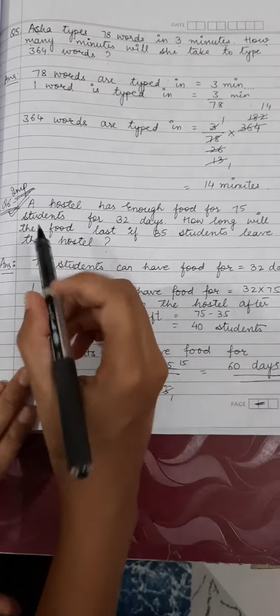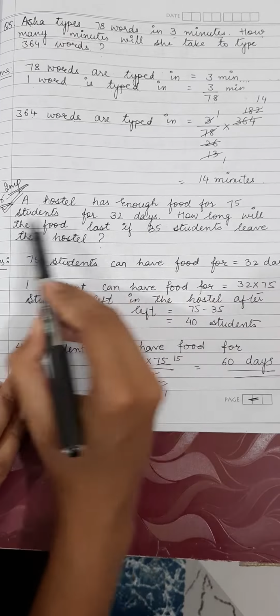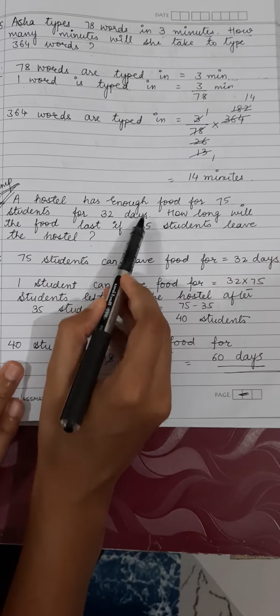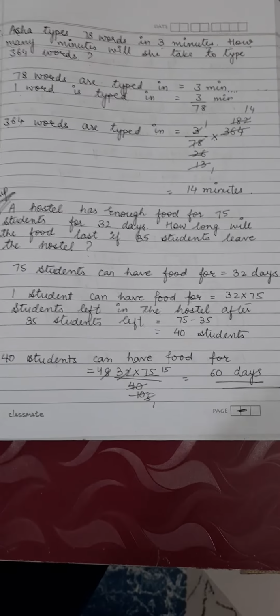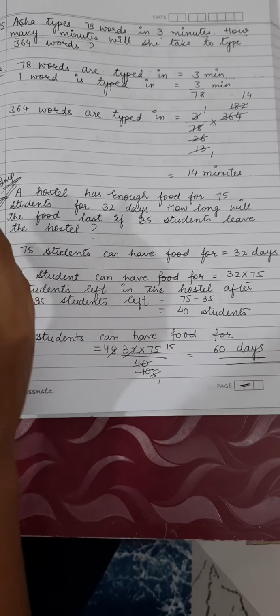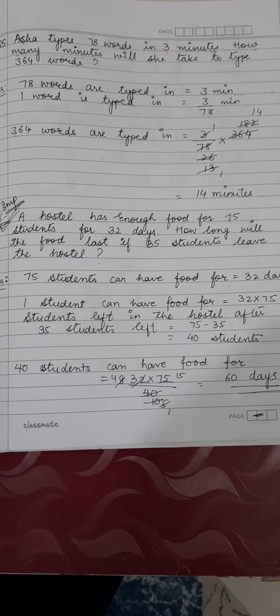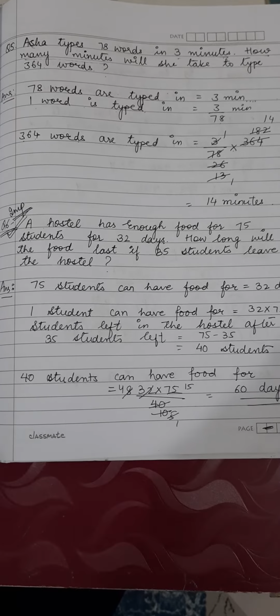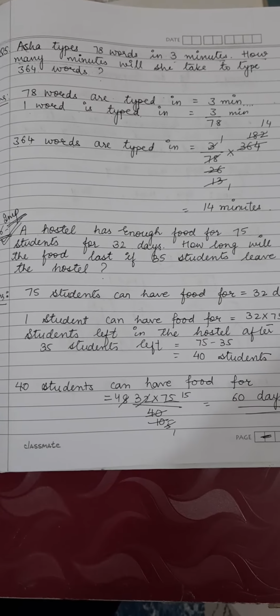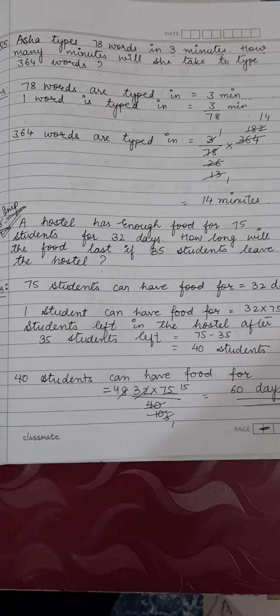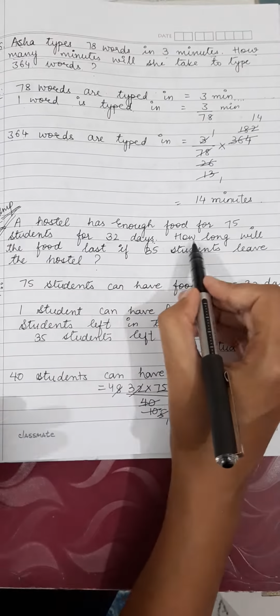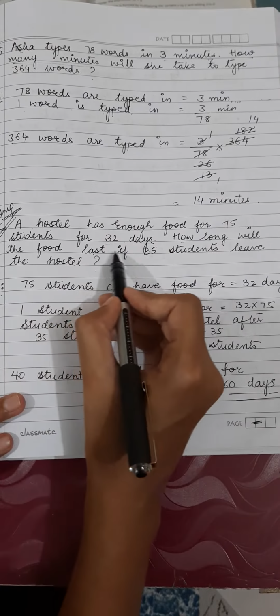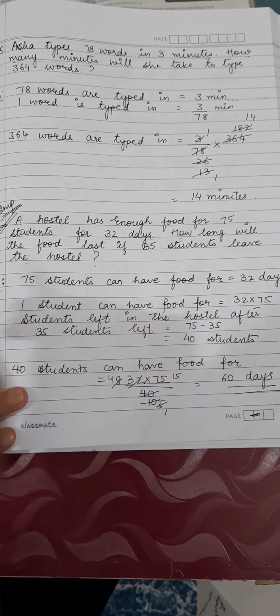See here now. A hostel has enough food for 75 students for 32 days. So now there is a hostel. In that hostel 75 students are there, and obviously in that hostel food facility is also there for them. So the food which is available for them is for 32 days. The stock is available for 32 days. How long will the food last if 35 students leave the hostel?